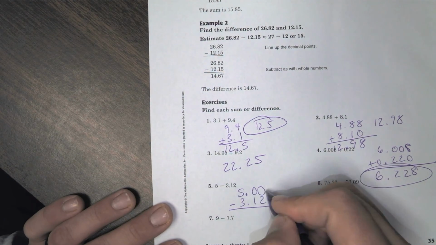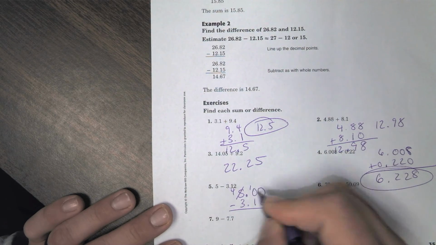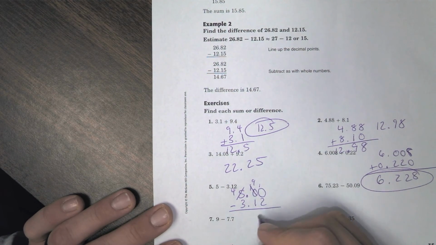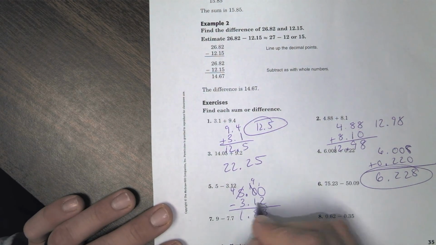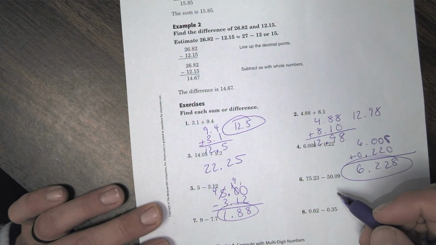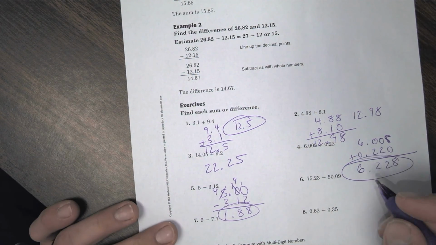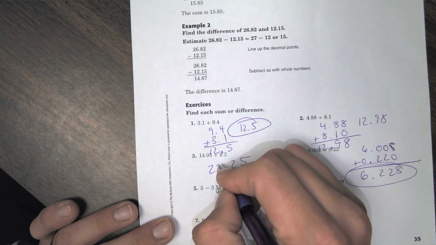But I have to borrow because 0 minus 2 you can't do. So you have to borrow from over here. And that becomes 10. Well, we have to borrow again. So then 10 minus 2 would be 8. 9 minus 1 would be 8. Decimal 1. 1 and 88 hundredths. Okay, what did you guys get for 6? 75 and 23 hundredths minus 50 and 9 hundredths. On number 3, I got 23.5. 25. I took 23.25. No, it should be 23, sorry.